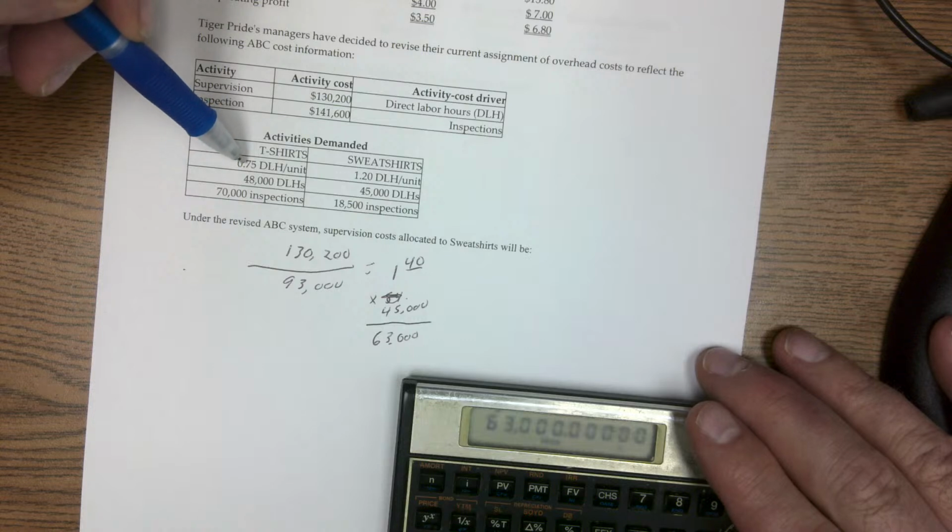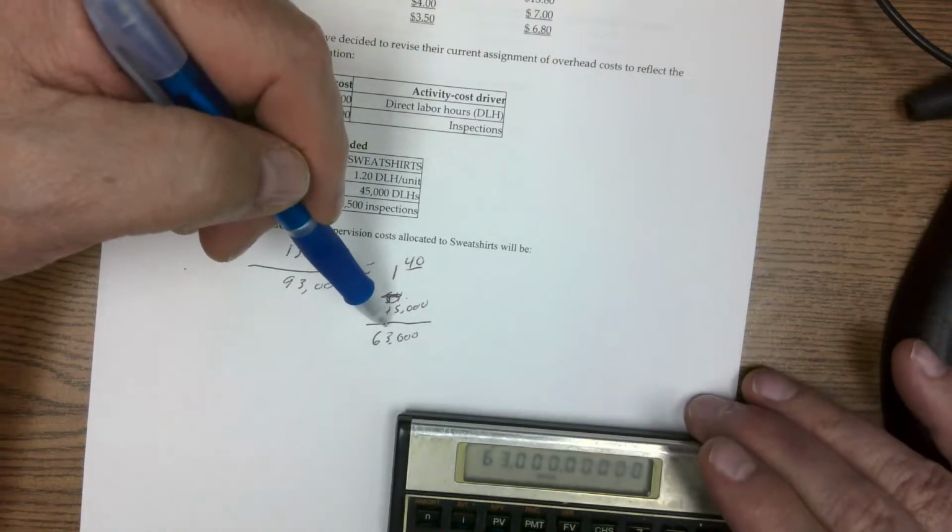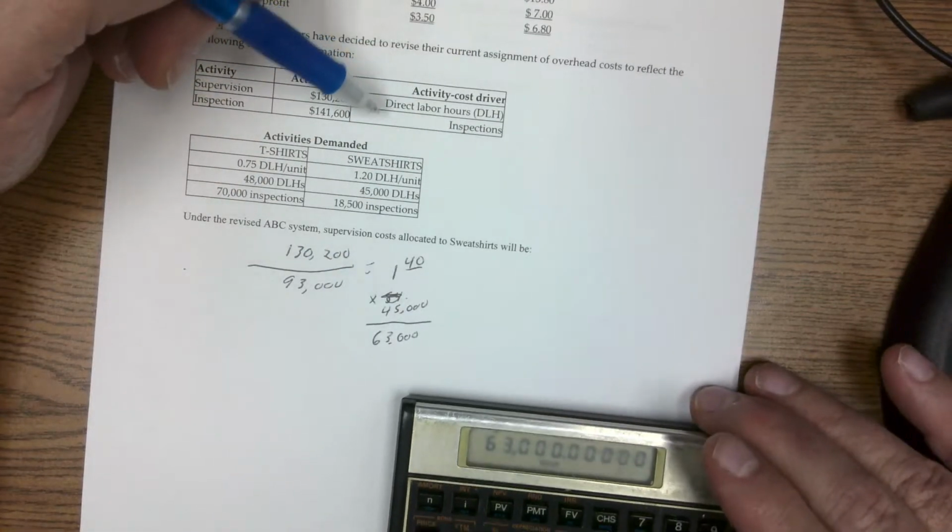Actually, that's the overall. I think they want per cost.